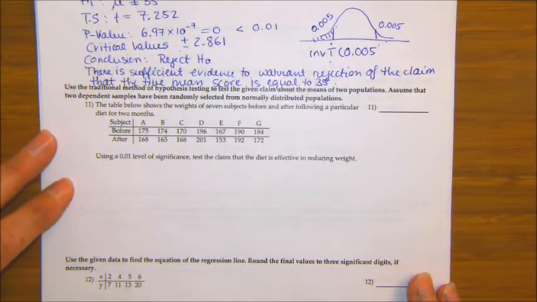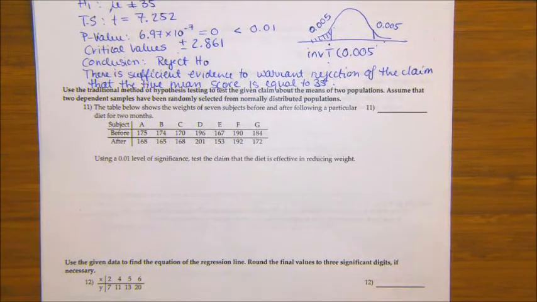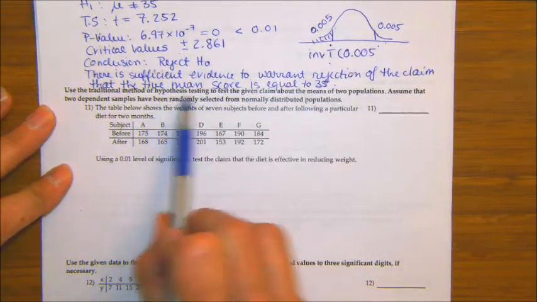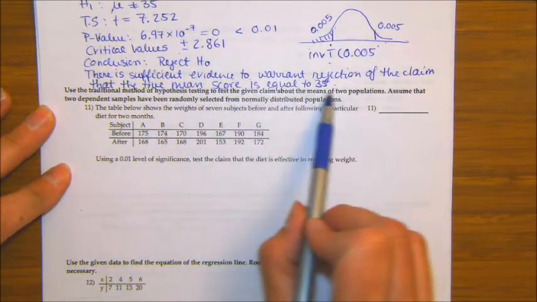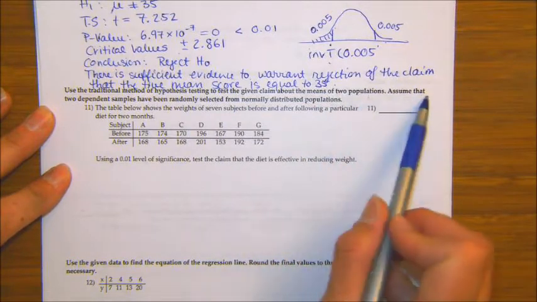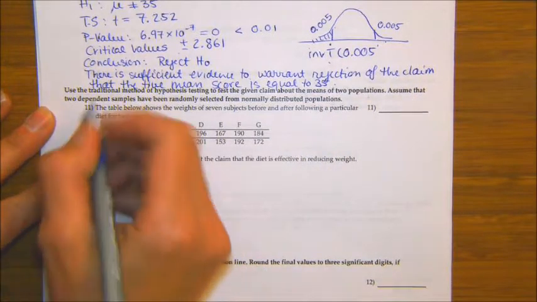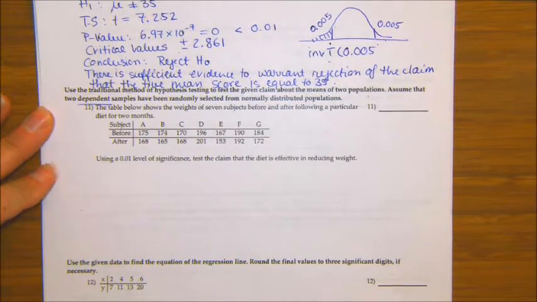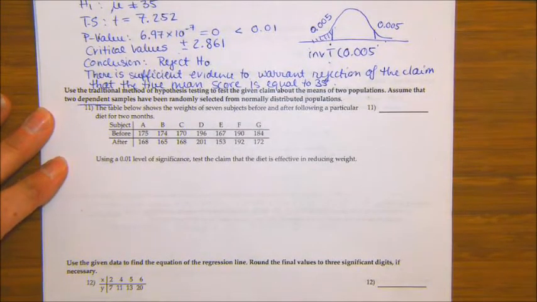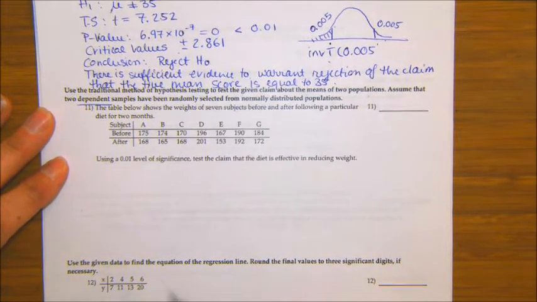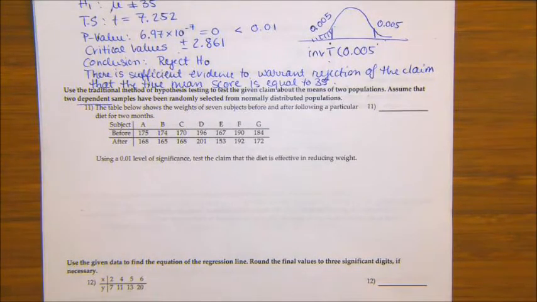Now looking at number 11. Okay, so we're going to test the given claim about the means of two populations. Assume that two dependent samples have been randomly selected from a normally distributed population. The table shows the weights of 7 subjects before and after following a particular diet for 2 months. We actually went through this problem in class.